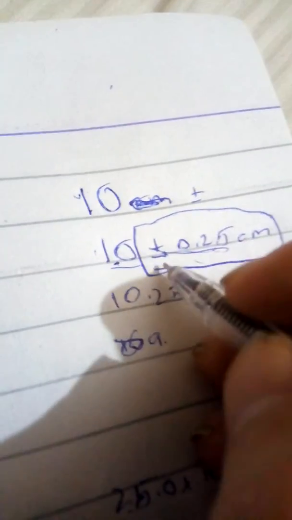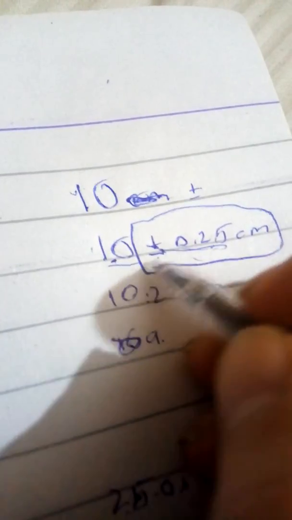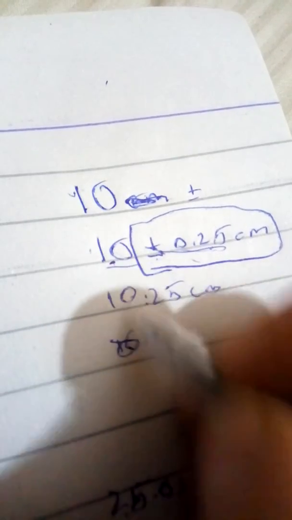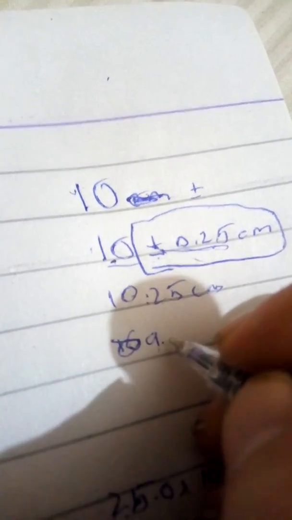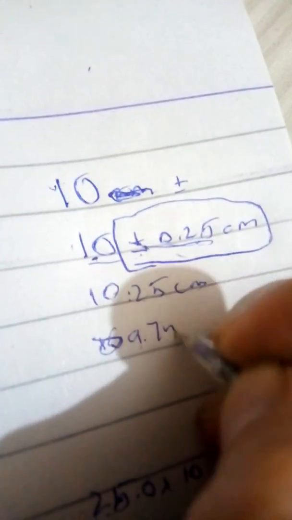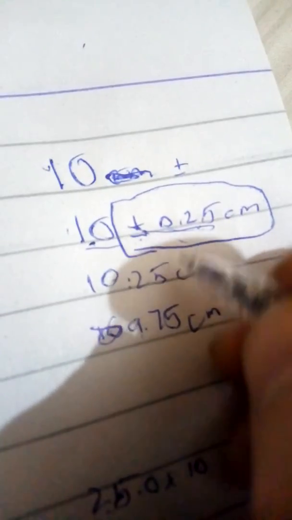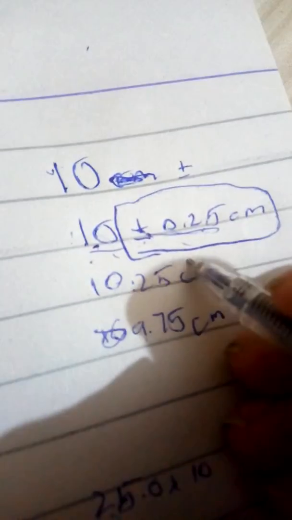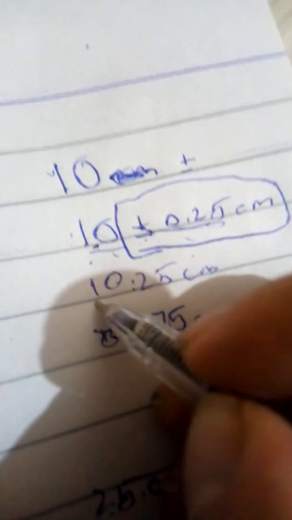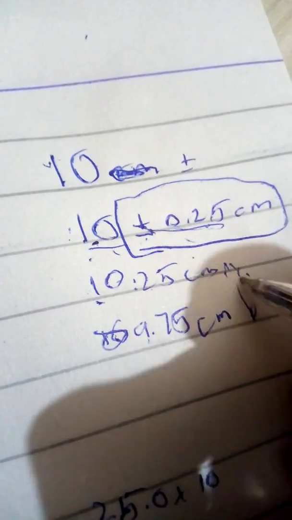So basically it's the range between 10.25 and, if you subtract, 9.75. It is the range. We don't know what the accurate measurement is, but we know that it's between this range. So this is called the range of error, which is uncertainty. It can be written like this.